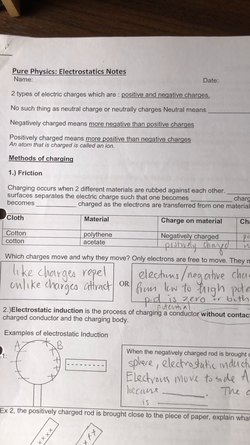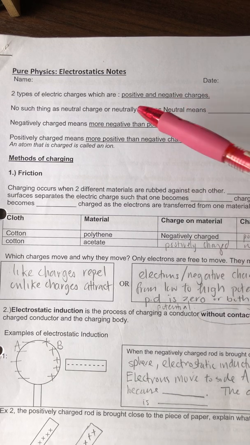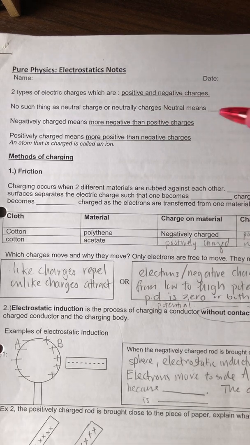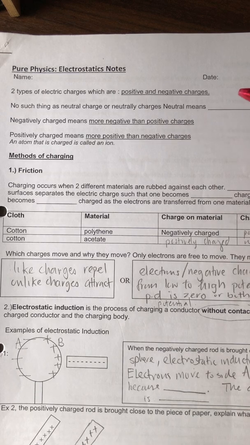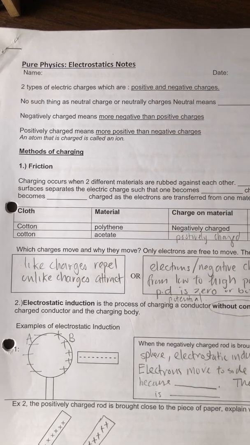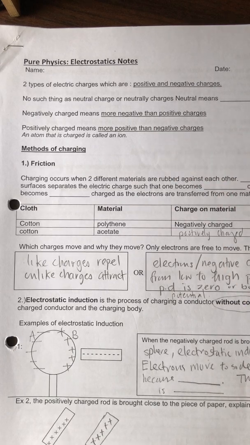So remember electrostatics. We are talking about two charges, positive and negative charges, and neutral means there is an equal number of positive and negative charges. Neutral doesn't mean that there is no charge. There are charges, but they are equal in number. This part should be quite clear to you. Methods of charging, this is the main thing.